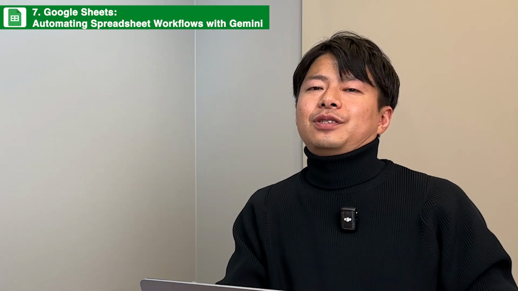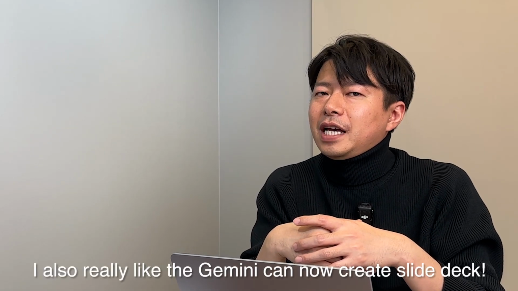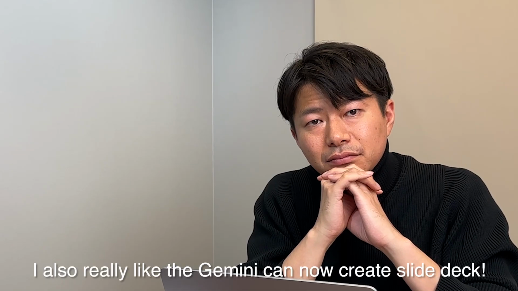So it's amazing, isn't it? Before I used to look up how to do things on Gemini or Google search, but now it just does it. If I give it instructions in the side panel, it's the best update ever. Wow. How was it? Do you have any comment, Naruto? Yes, actually the spreadsheet was great, but I also really like that Gemini can now create a slide deck.